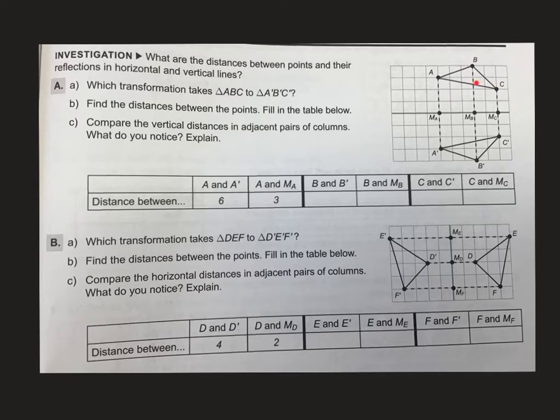So if we look here, we've got this one, and then it crosses. So this is A. Is it a reflection, a translation, or a rotation? Those are your three choices. Then for part B, find the distance between the points. So to go from C to C image is 1, 2, 3, 4. Okay? B to B image, A to A image, so you're counting. And you'll fill in the table. So this is just for A to A image, B to B image, C to C image.